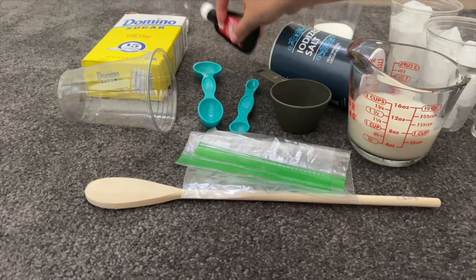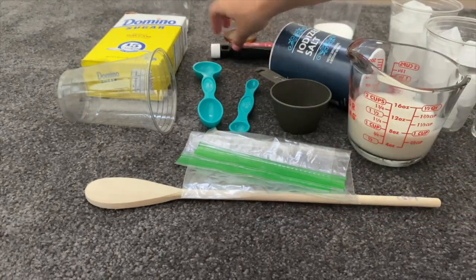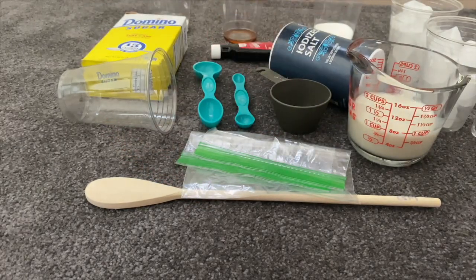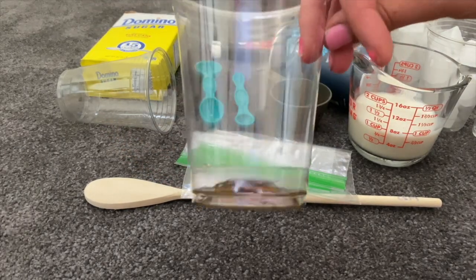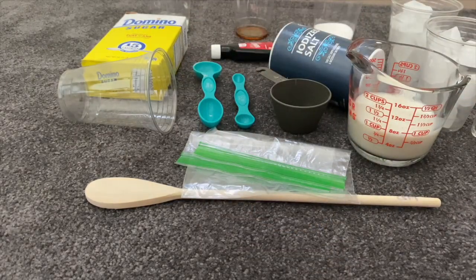And next you'll need a half a teaspoon of vanilla. Make sure you're portioning this correctly, because if you use a little bit too much vanilla, the edible cloud can taste kind of bitter. So a very small amount in my plastic cup.